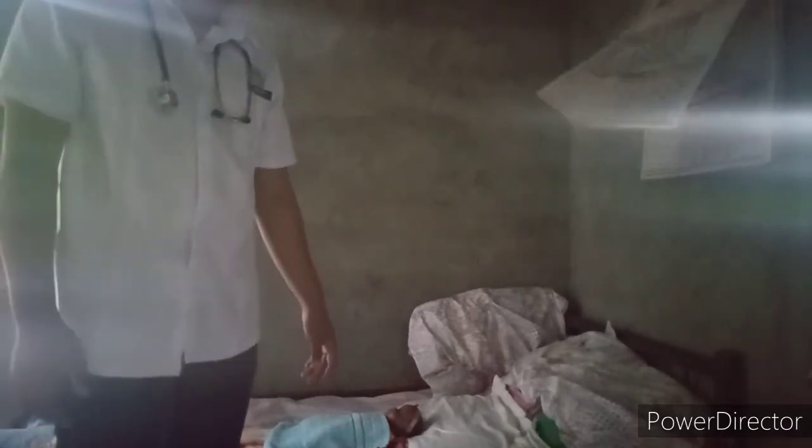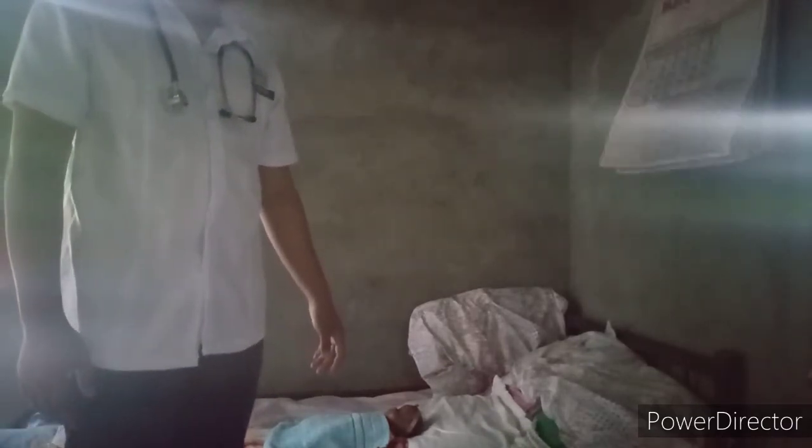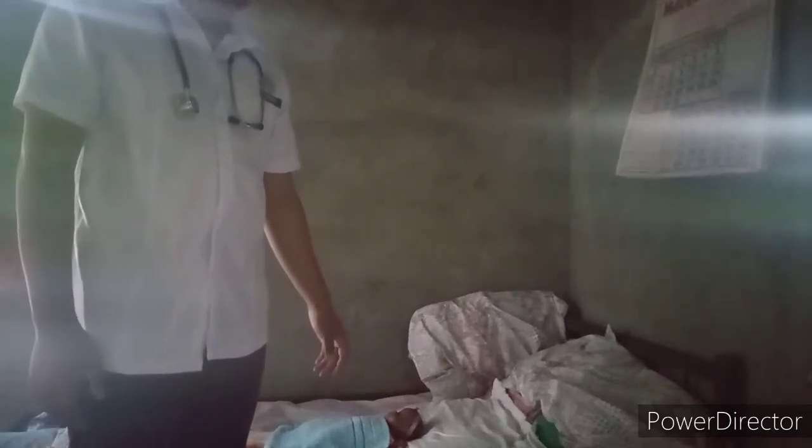So first is to review the patient's case. The patient is in her day 3 postpartum from a normal delivery. Prepare the equipments to be used to save time and effort, and do a proper hand washing. Enter the room with courtesy.